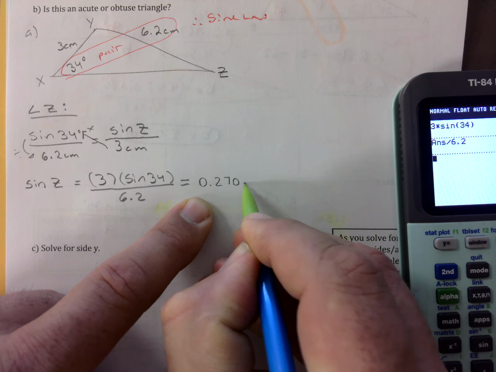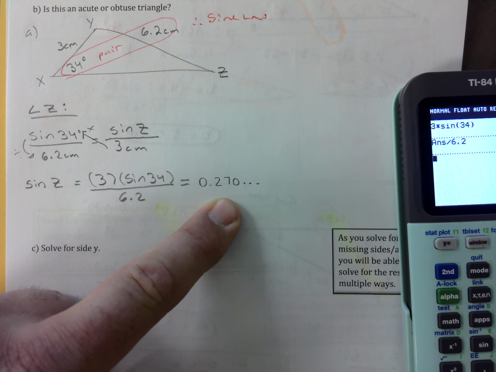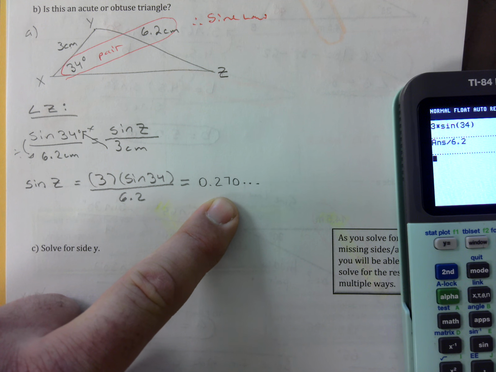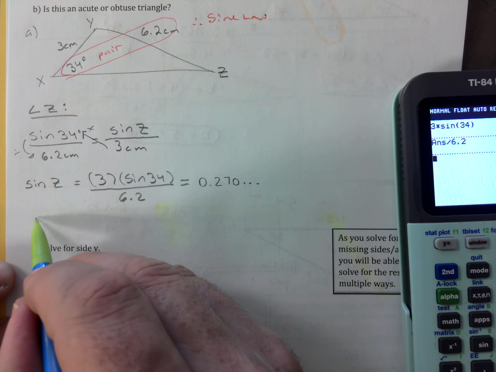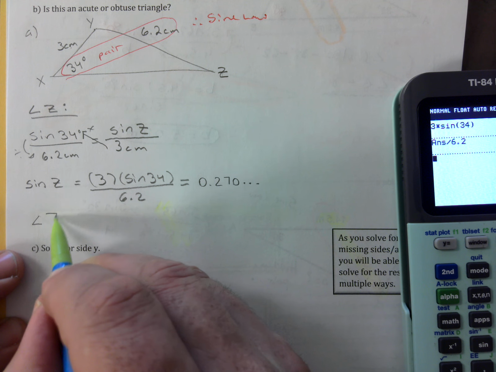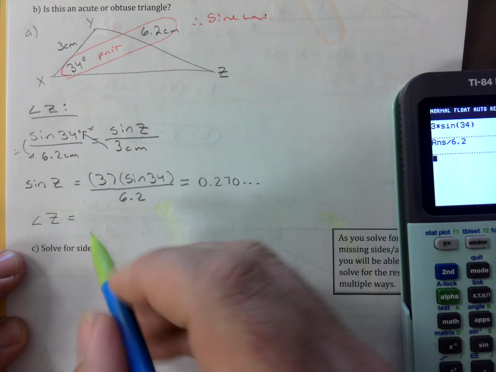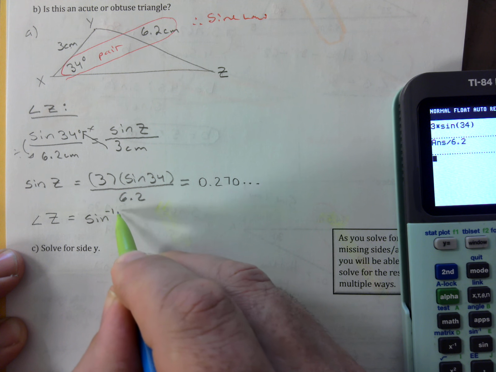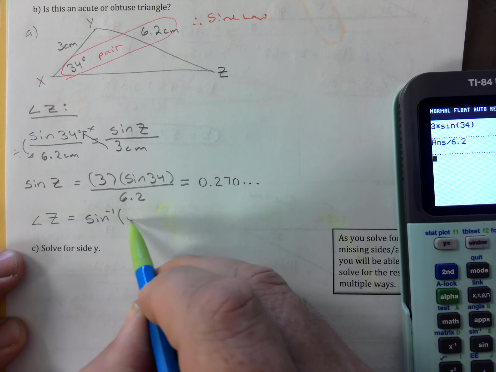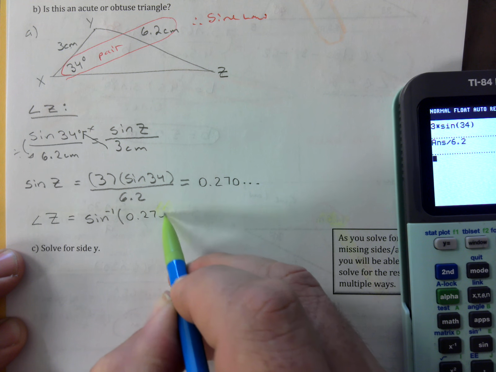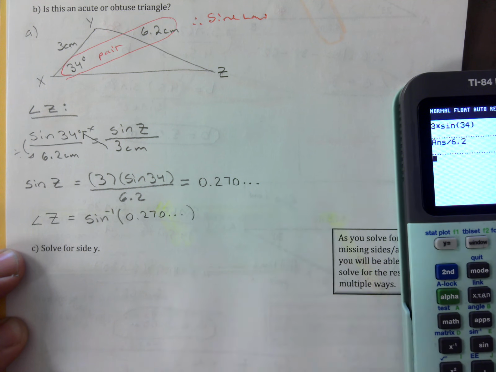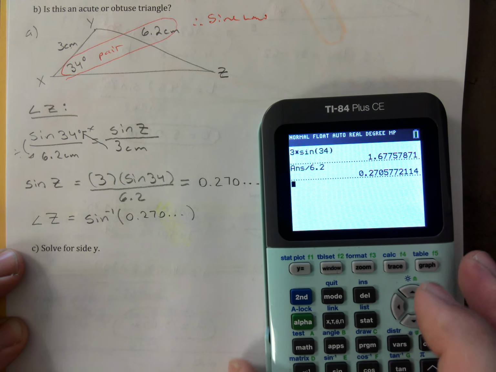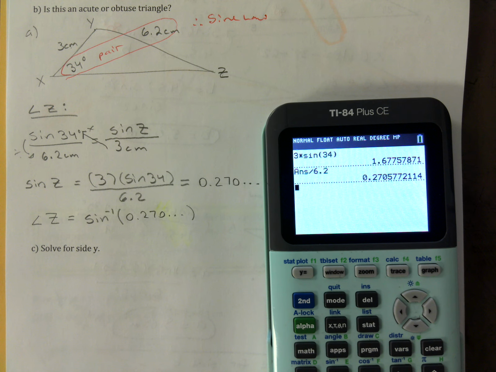But we're not going to round. So here's your final answer. Angle Z is going to be found by going sine inverse of that number. So write that down and I'll show you on the calculator how I do it.